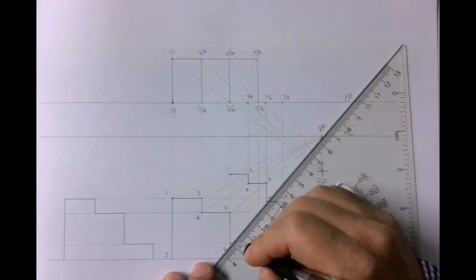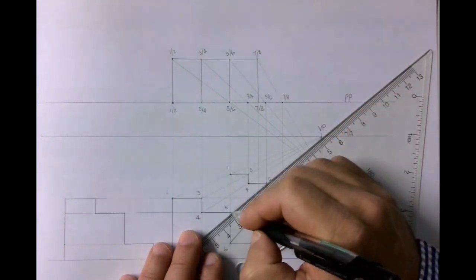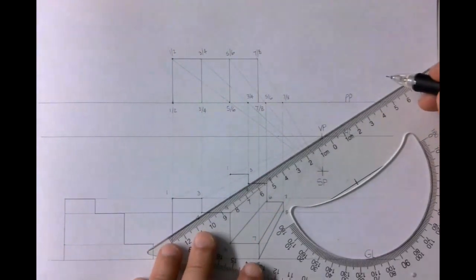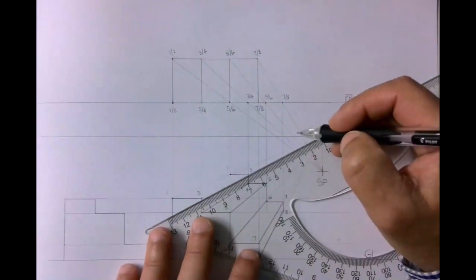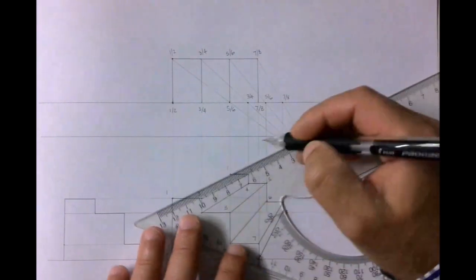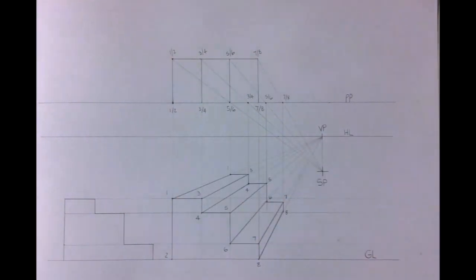But I think we can see how this is meant to shape up just by looking at the 3D shape that I have in front of me. There we go. It's my one-point perspective complete.